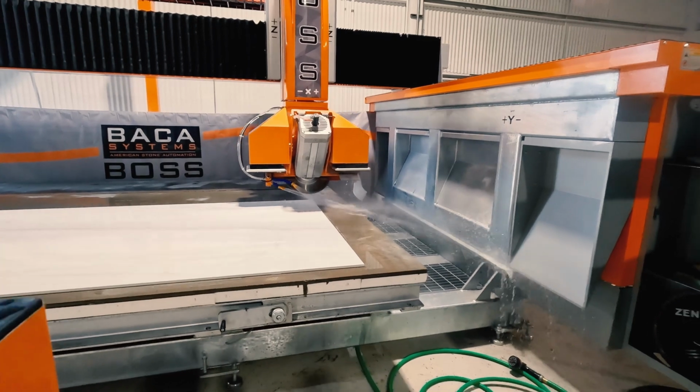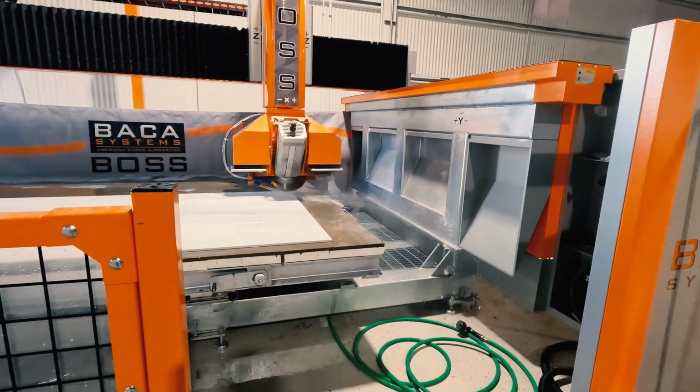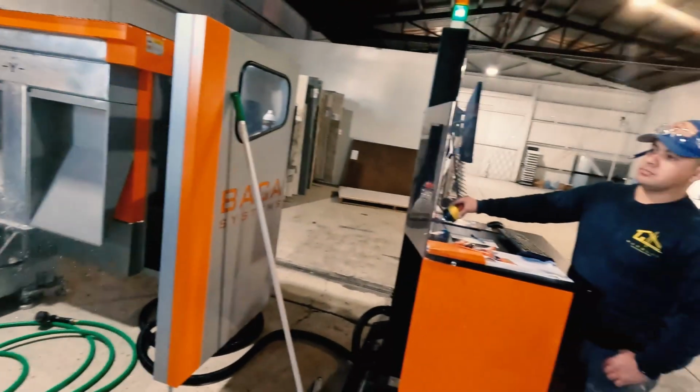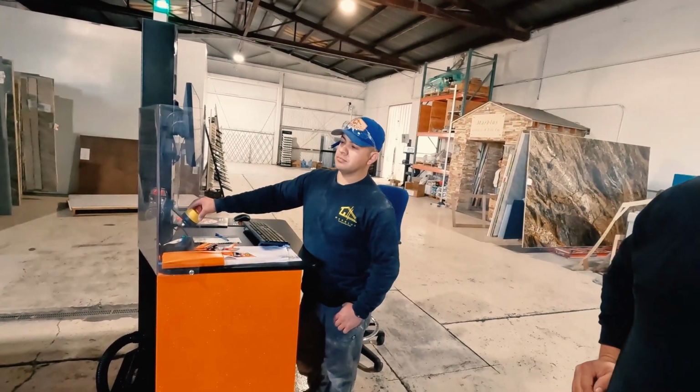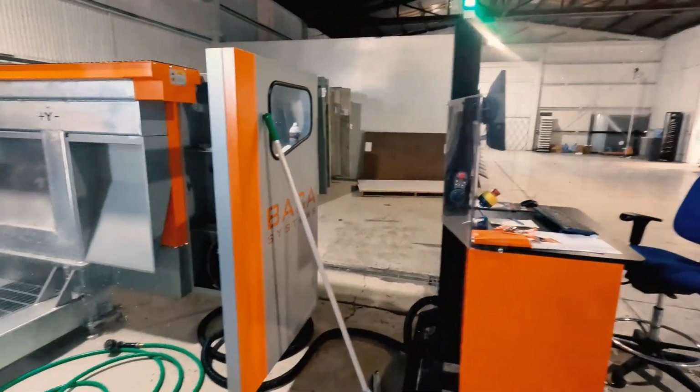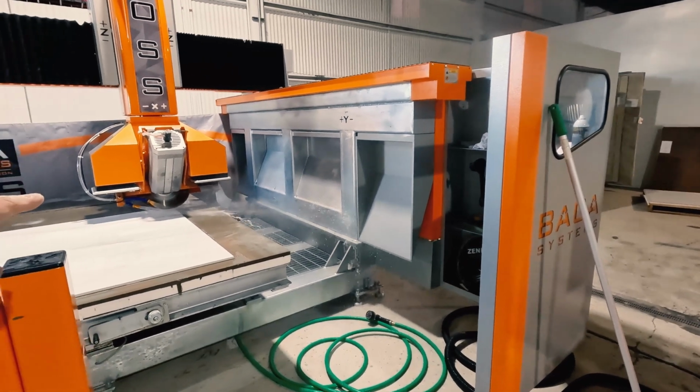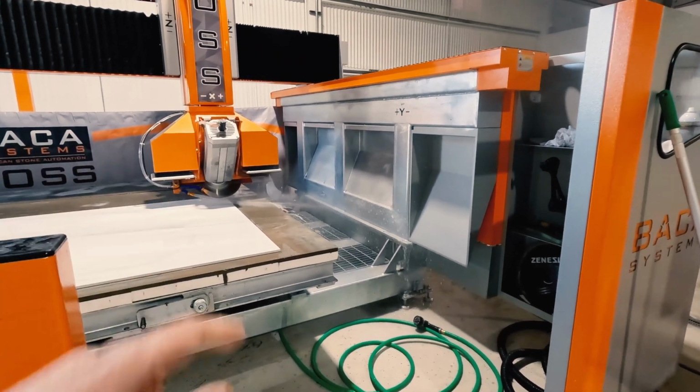So we have it, so it's going to default to the miter cut. Yep. So it's going to start with a miter cut, and then it cuts straight cuts at the end. Wonderful. So that's the 46-degree miter cut we were talking about. You see all the water flowing.